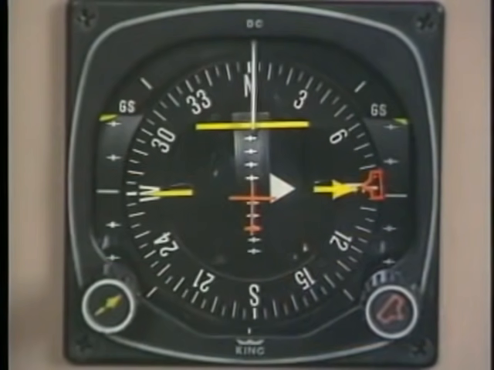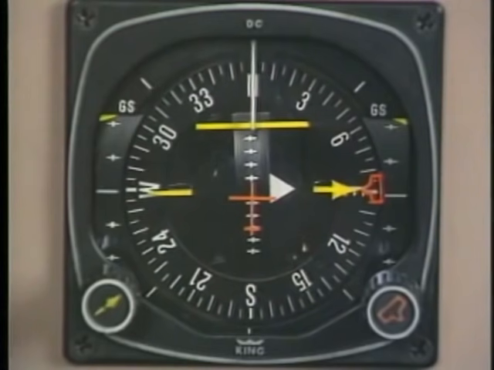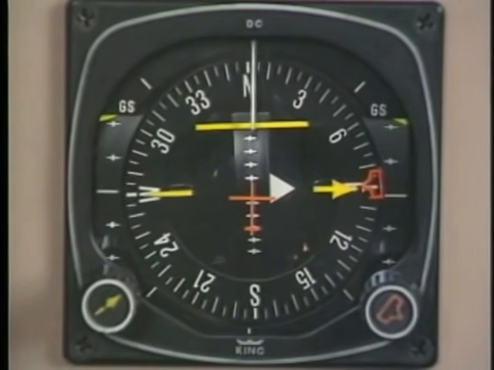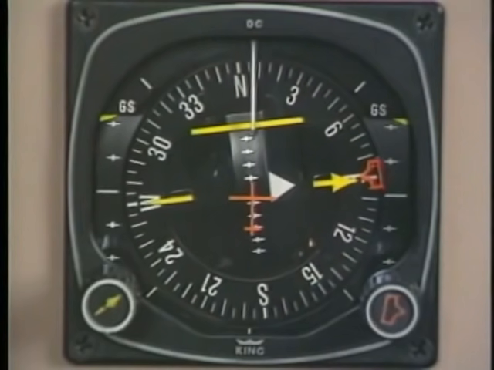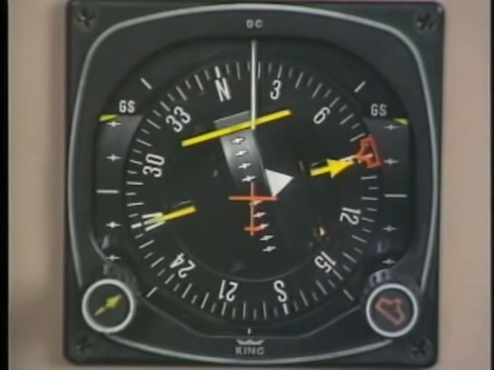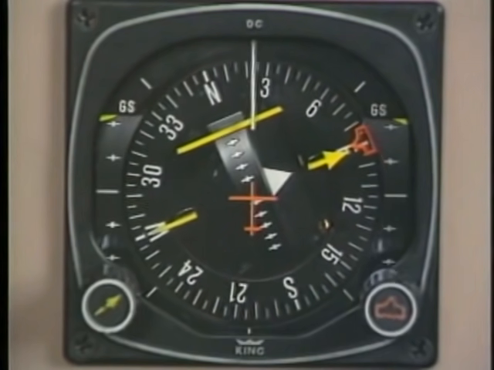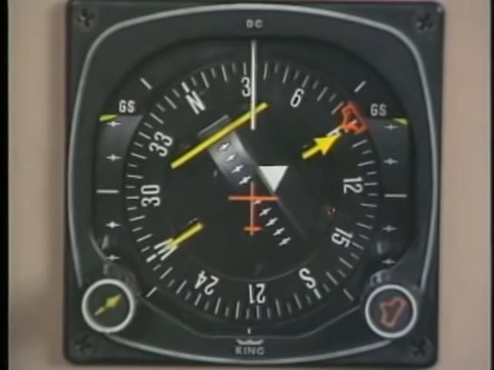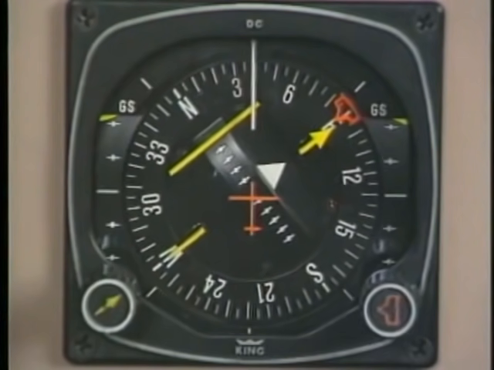With an HSI, it is easy to visualize your position. The relationship between the miniature airplane and your intended radial is shown by the lateral deviation needle. You know that you're flying toward the radial at a 90-degree angle. Choosing an intercept angle is simple with an HSI since it provides a visual presentation of your aircraft heading and your selected course.